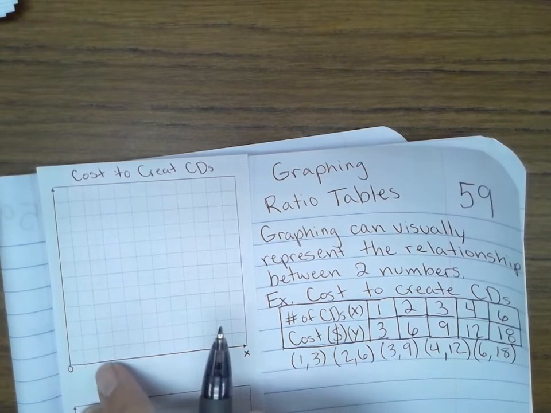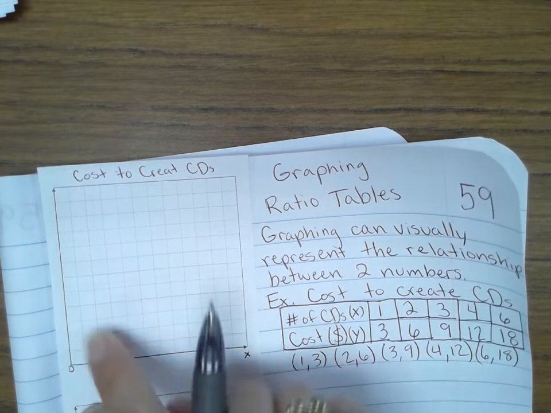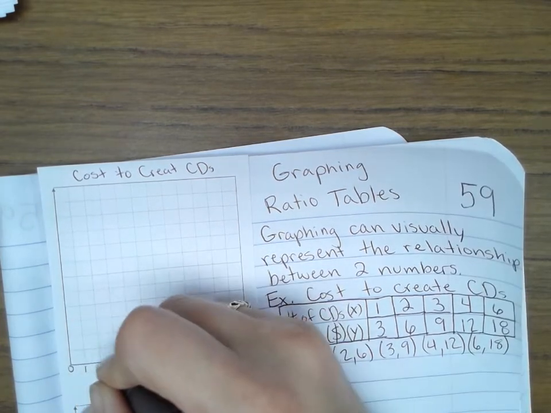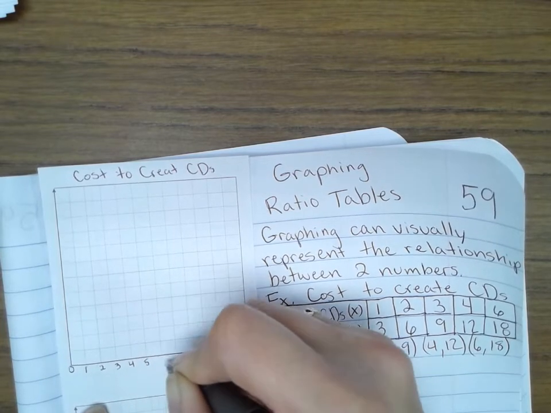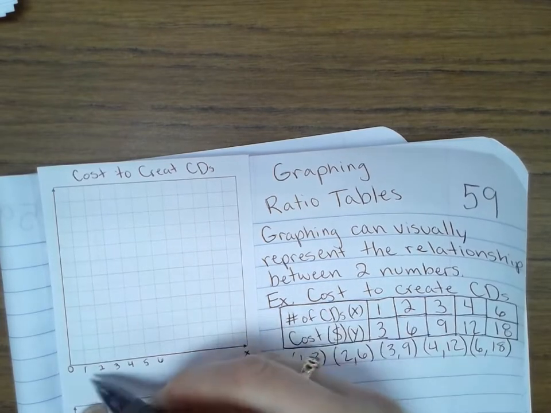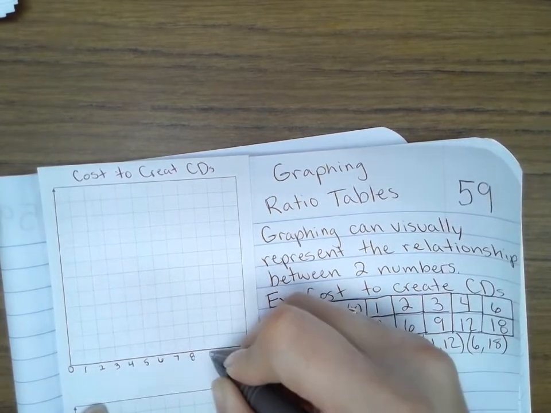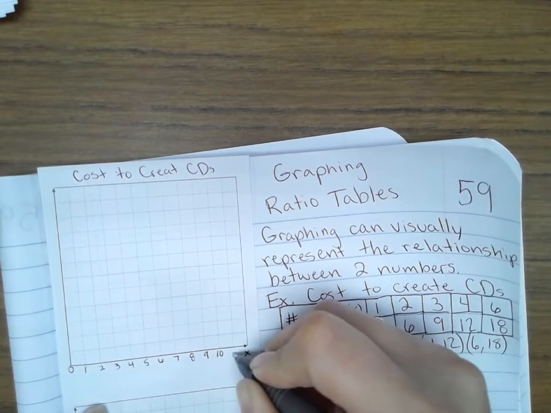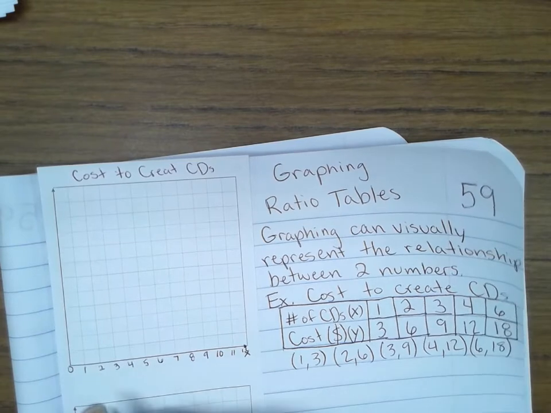So I can't go 1, 2, 3, 4, 6. If this is 1 unit, then everything needs to be 1 unit. So 1, 2, 3, 4, 5, 6. Even though 5's not over here, I need to put it on here if I'm going to label these by ones. 7, 8, 9, 10, 11, 12. Okay, now we can number by ones.